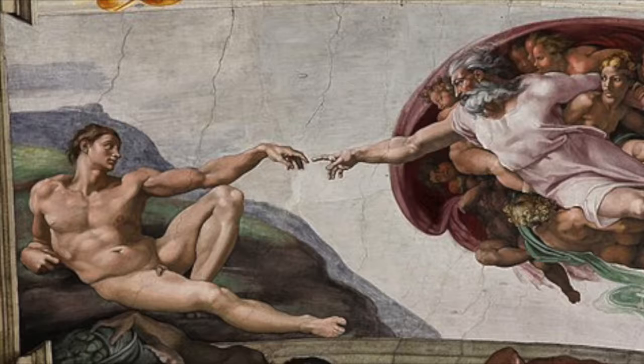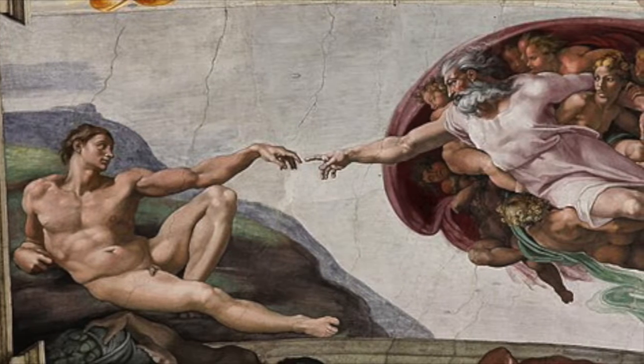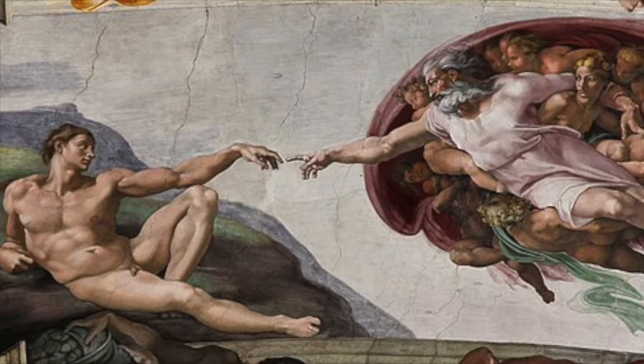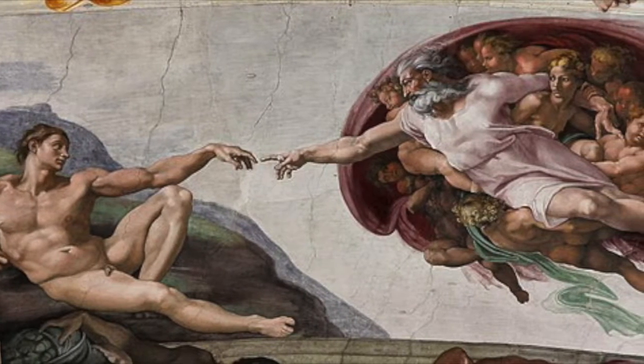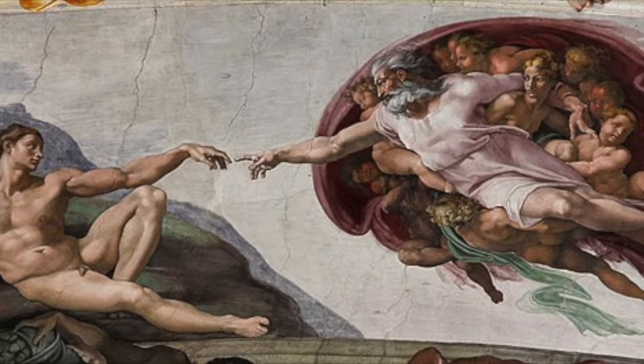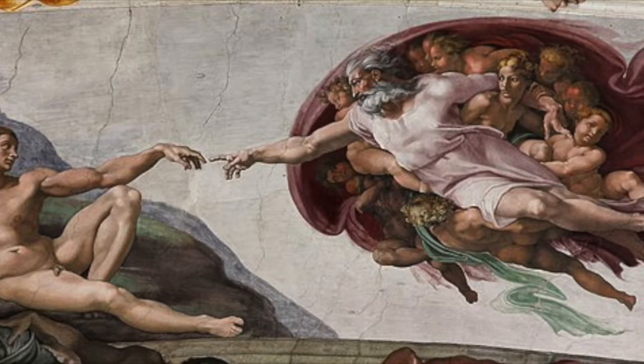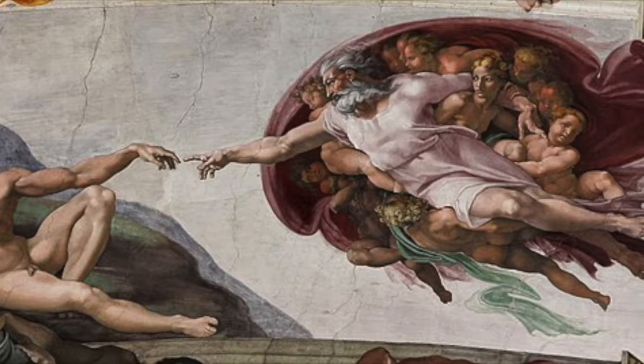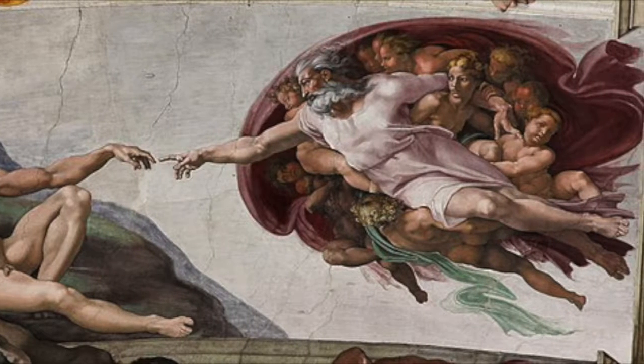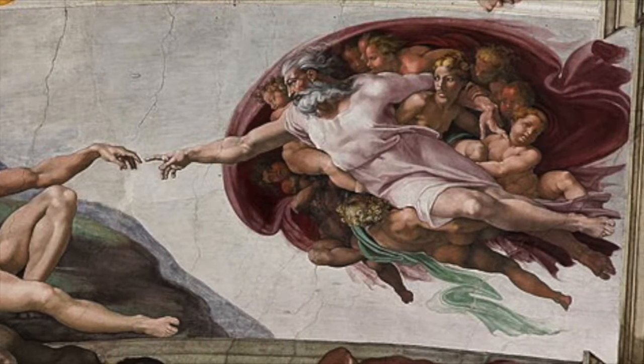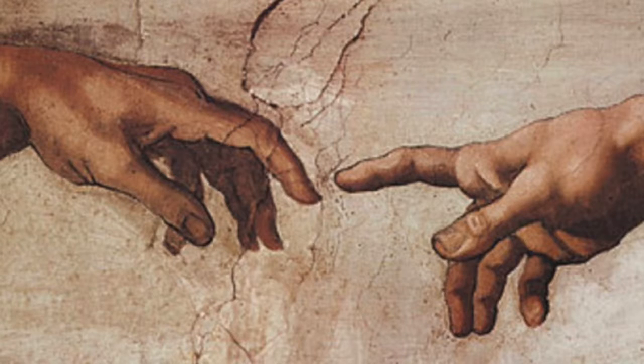Let's go back to a very well known image from the Sistine Chapel. I'm sure you have seen this image before. What we're going to focus on today is the space that Michelangelo has created. That space right between the two fingers. There's that connection isn't made.